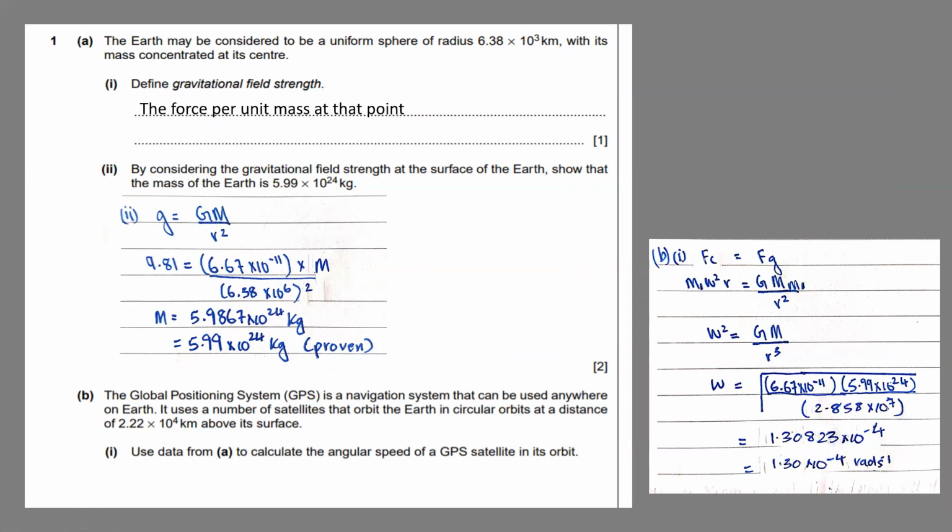Next up, we have the GPS. The Global Positioning System is a navigating system that can be used anywhere on Earth. It uses a number of satellites that orbit the Earth in circular orbits, so we have to use equations of circular motion in this case, at a distance of 2.22 times 10 to the power 4 kilometers above its surface. Remember, this states it's above the surface, so this will be the radius plus 2.22 times 10 to the power 4.